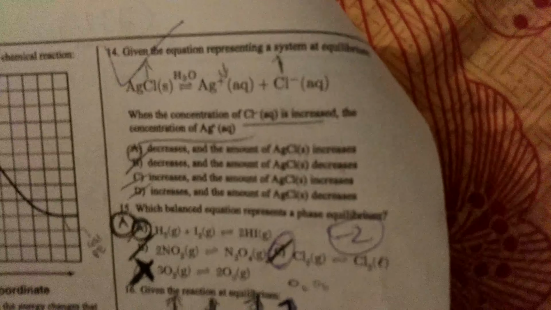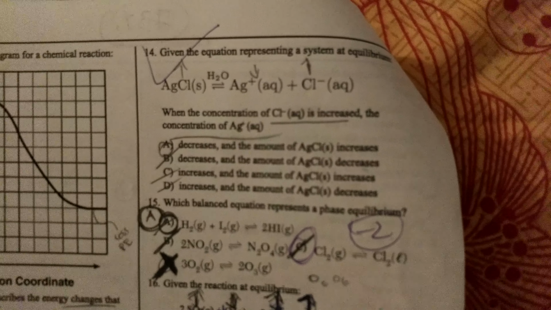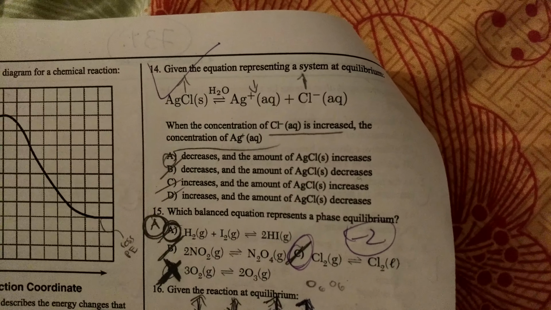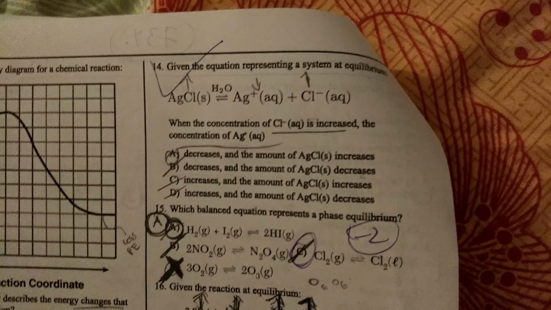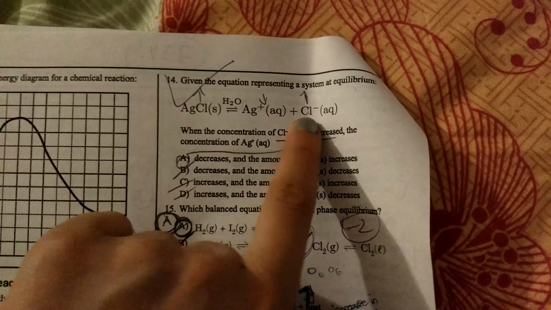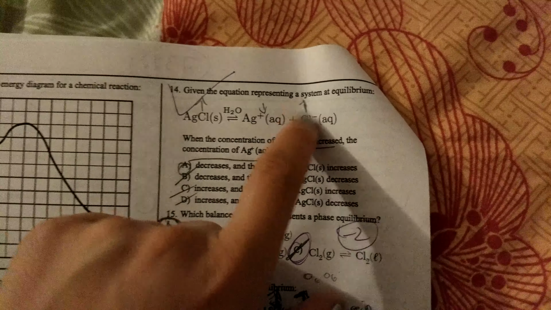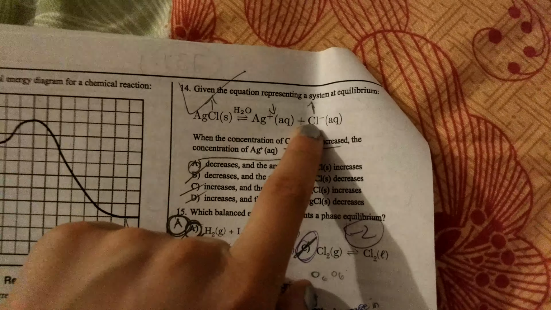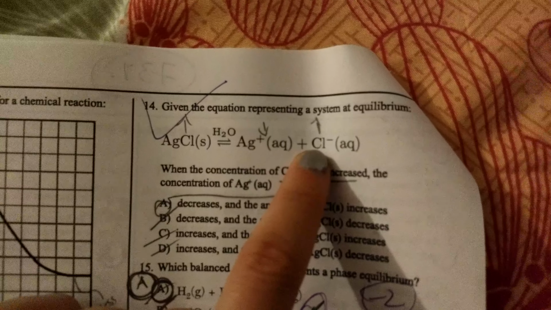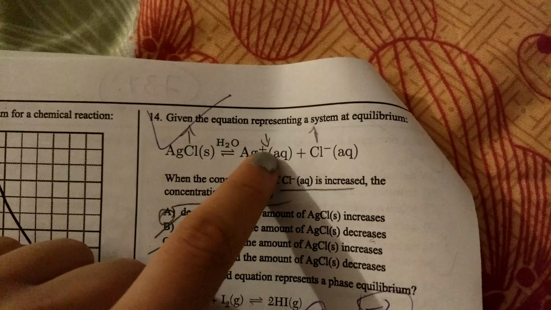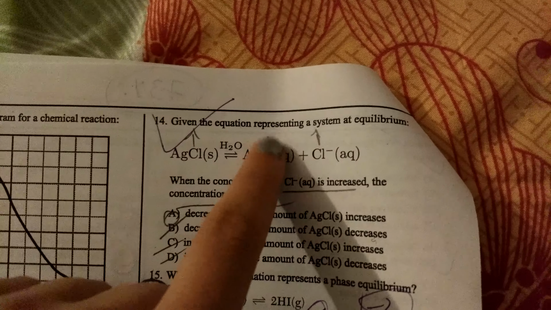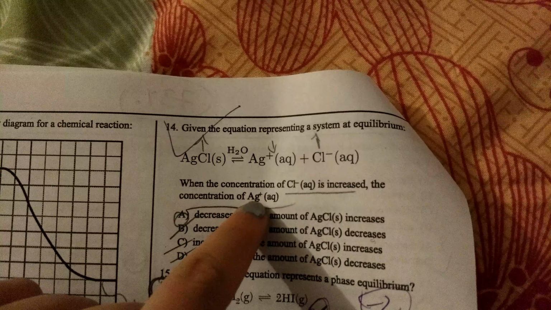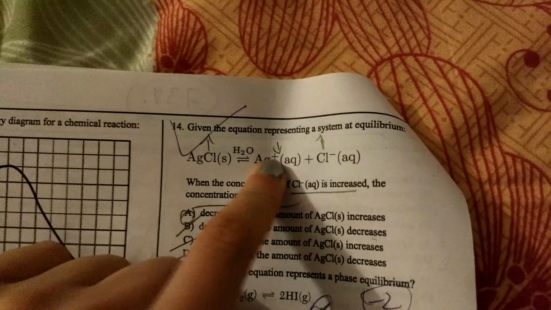Let's look at question 14 for a second. The question is asking, when the concentration of Cl- (aq) is increased, the concentration of Ag+ (aq) does what? So you're looking at this first. This is the concentration that is increased, so I put an arrow up. This is pretty much considered the stress, and I know that anything next to the stress is going to be the opposite. So if this is increased, this is going to be decreased. They ask you for Ag+, so you know that it's going to be decreased.